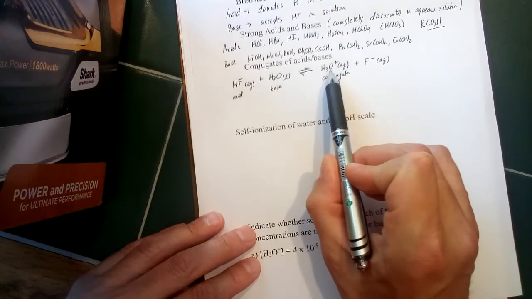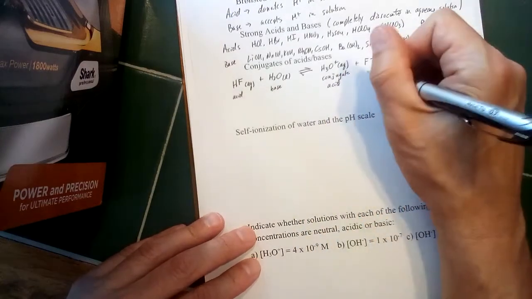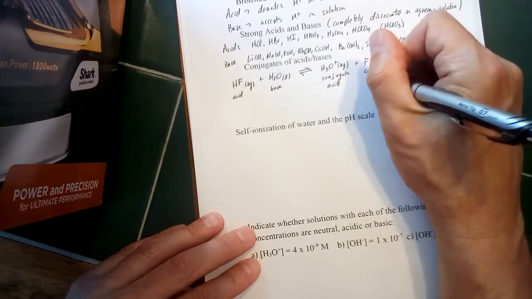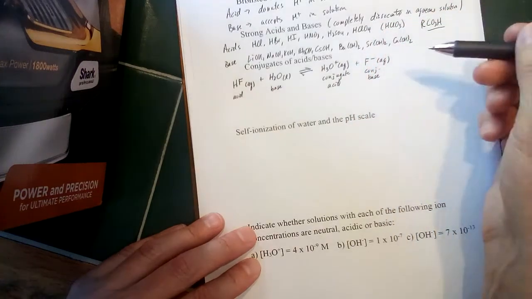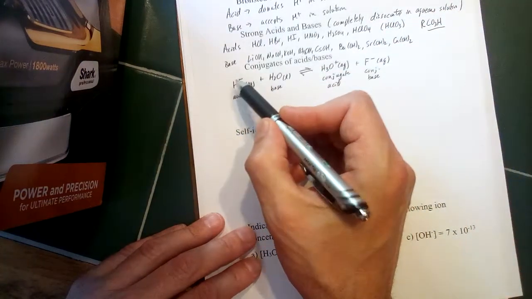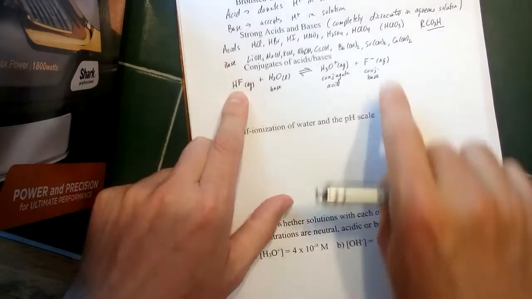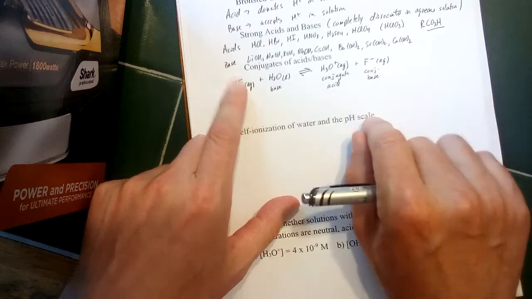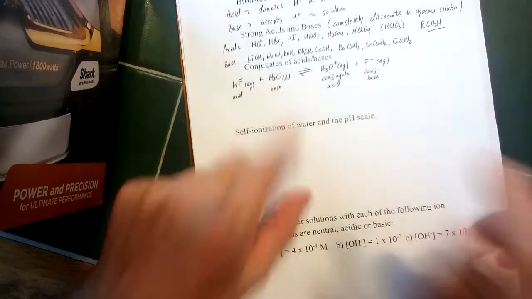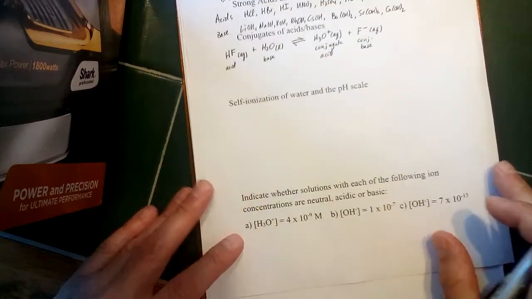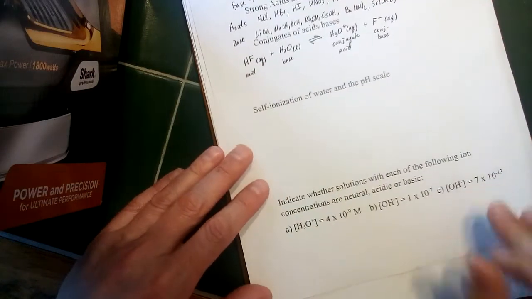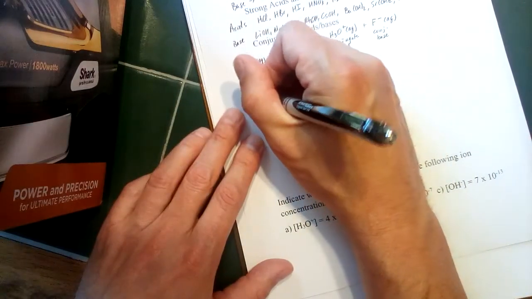This is what's donating the proton. That makes F- here the conjugate base, because in the backward reaction, it would be accepting a proton to reform the weak acid. So here's this reciprocal relationship between HF and F-, acid, conjugate base, base, conjugate acid, between water and hydronium.